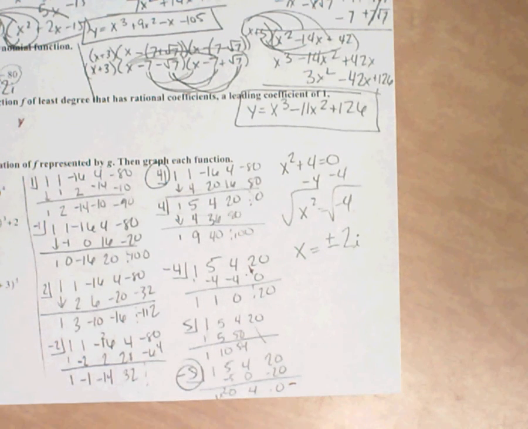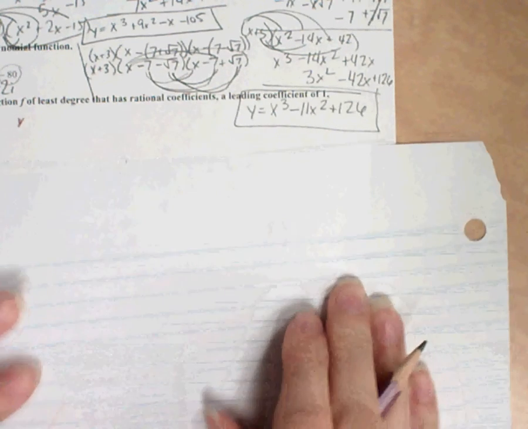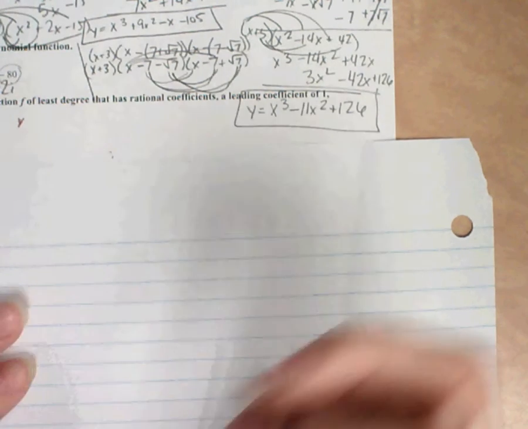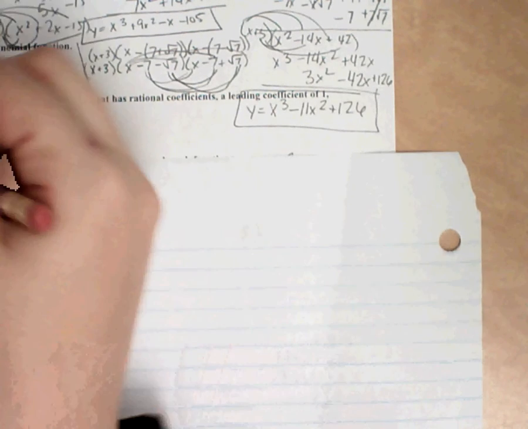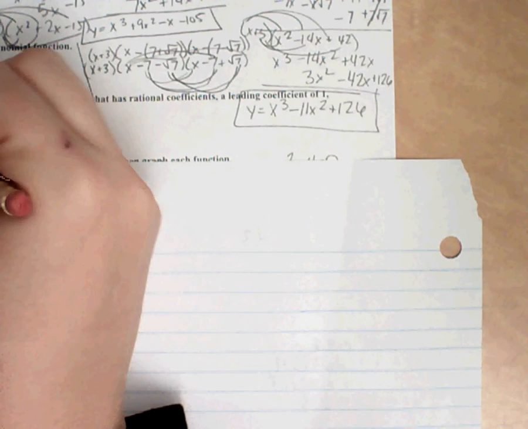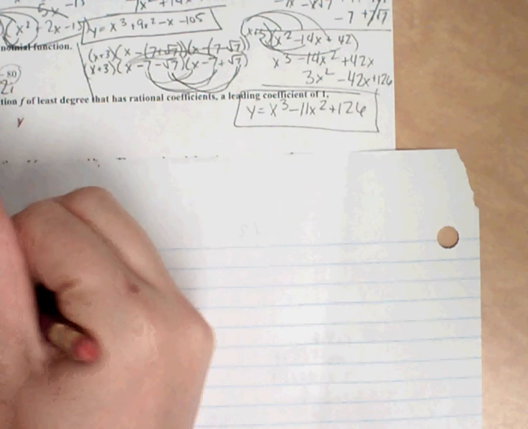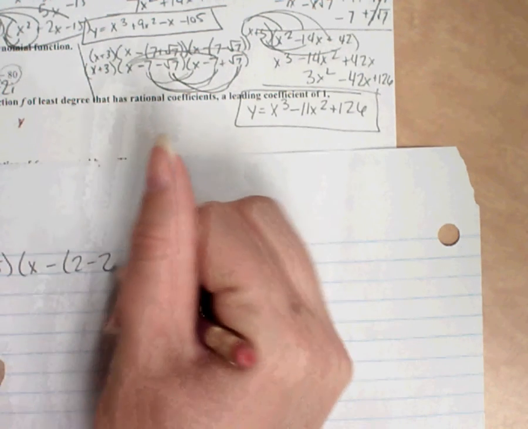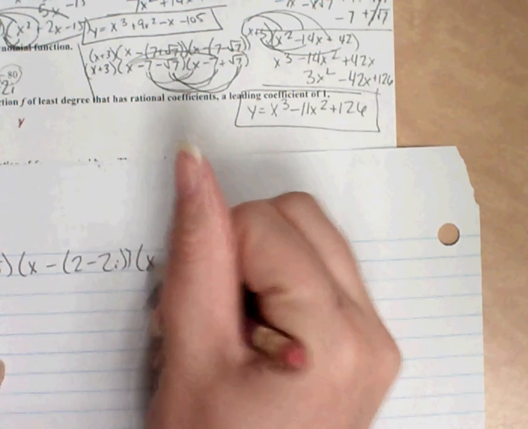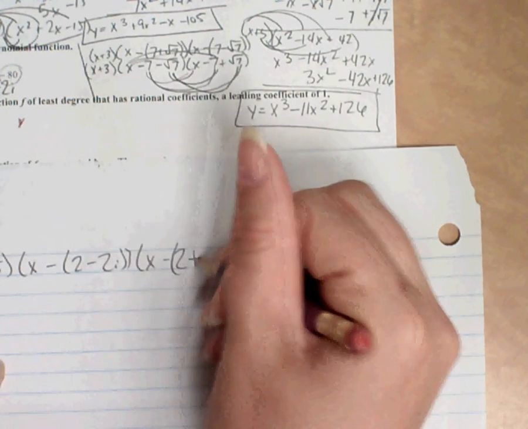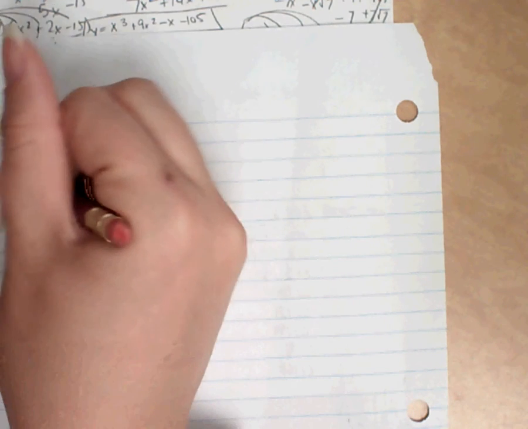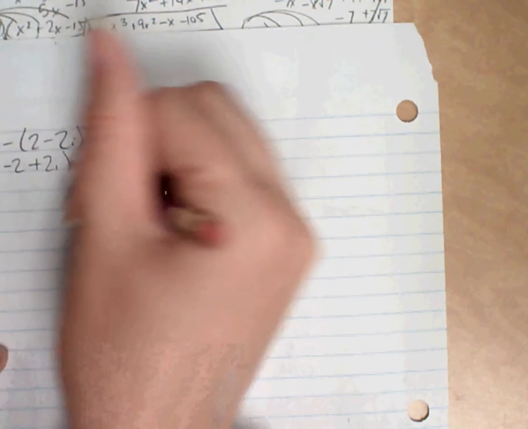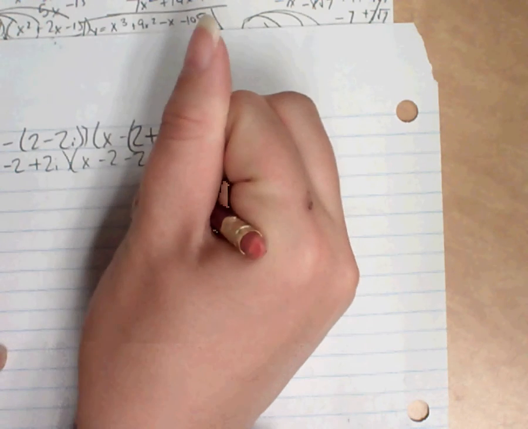Then I'm going to work on number 8. Number 8 wants us to write a polynomial function again. So here I've got negative 5, 2 minus 2i. I'm also going to have 2 plus 2i. So my factors are going to be x plus 5, x minus 2 minus 2i, and x minus 2 plus 2i. Again, I'm going to distribute that negative, so I've got x minus 2 plus 2i and x minus 2 minus 2i.